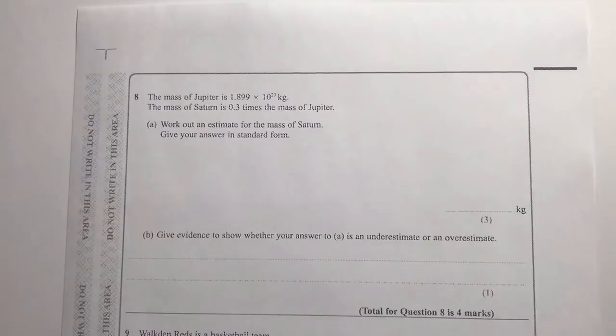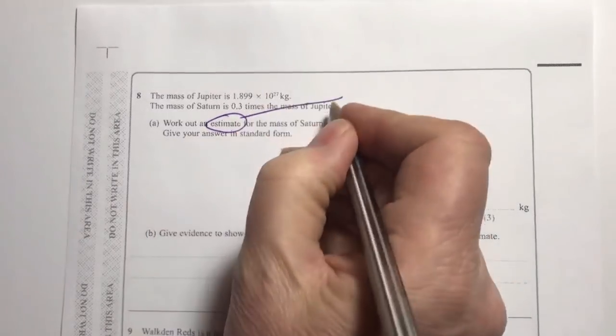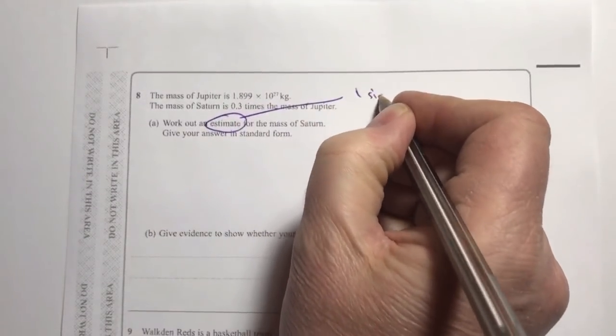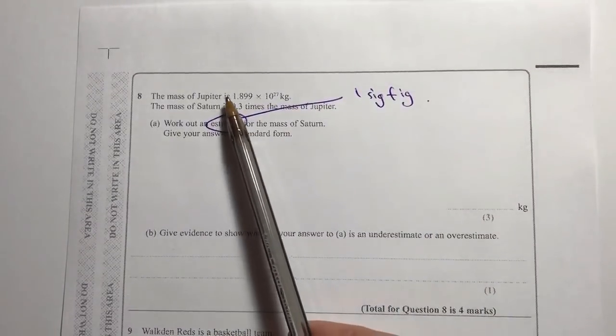which actually cropped up in a fairly similar form in one of the earlier papers that we did, and that is working out, importantly this word, an estimate for the mass of Saturn. Okay, an estimate. All right, well, remember that an estimate is just code for one significant figure. So really we're looking at that meaning 1 sig fig.